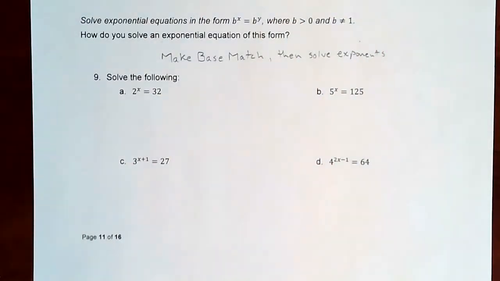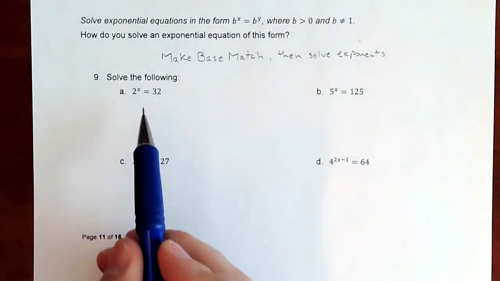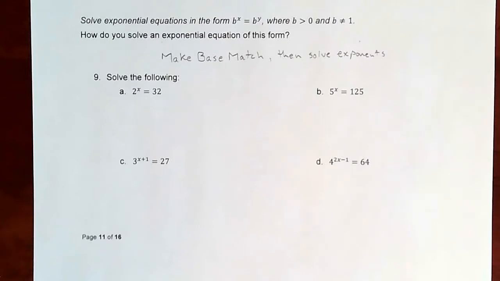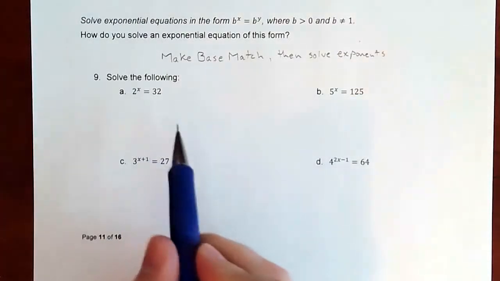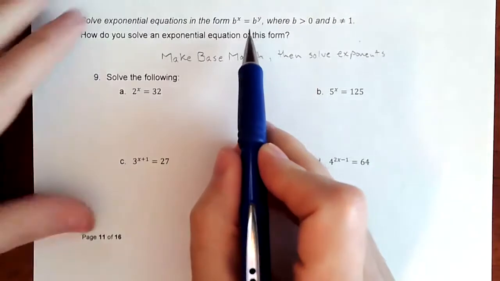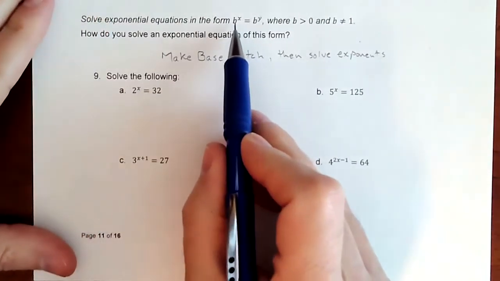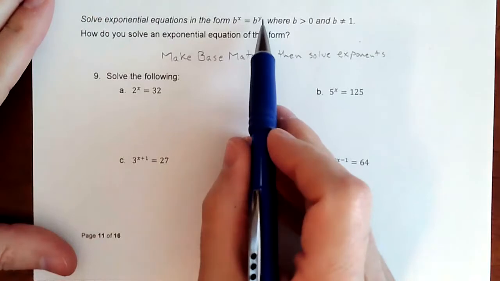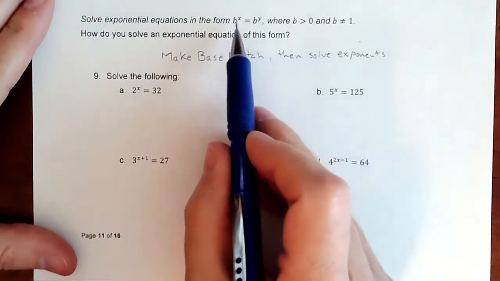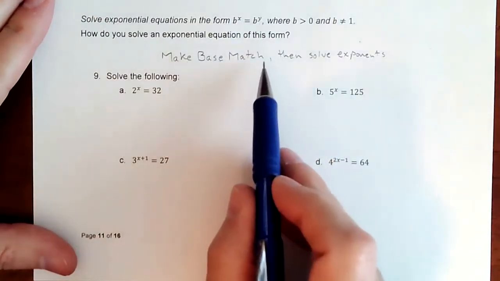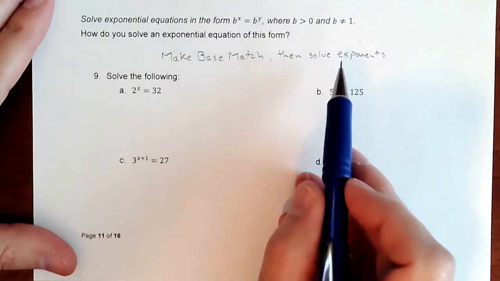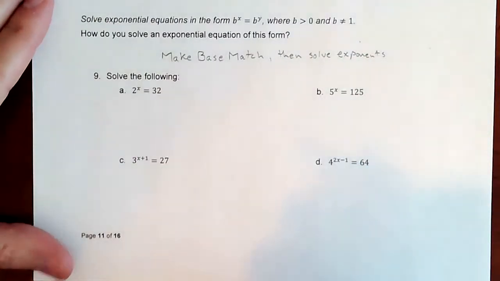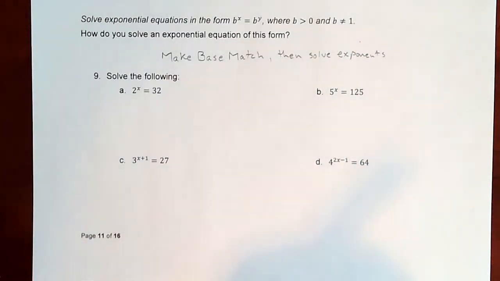In this video, we are going to solve some exponential equations that do not involve calculus. The reason is they are all set up for the bases to match. So they're all set up to look like this, where whatever this is with an exponent is going to equal the exact same thing, except it's going to have a different exponent. So if we can get the bases to match, then we can just set the exponents equal to each other and solve. So they're all set up for that to work.